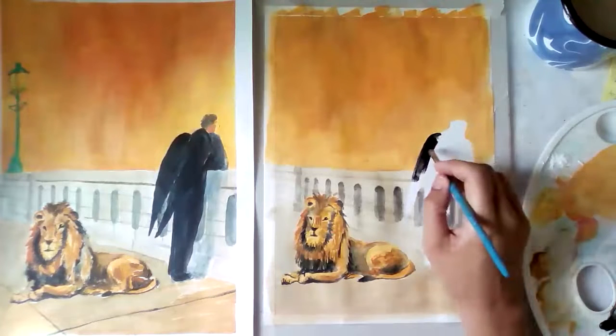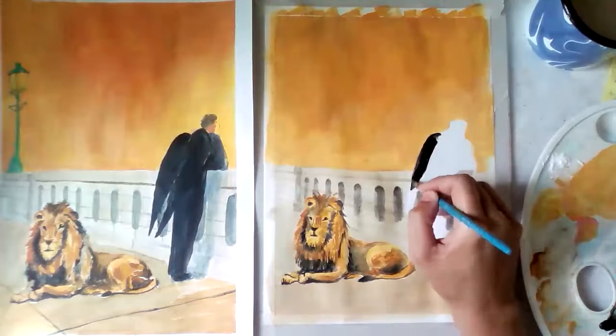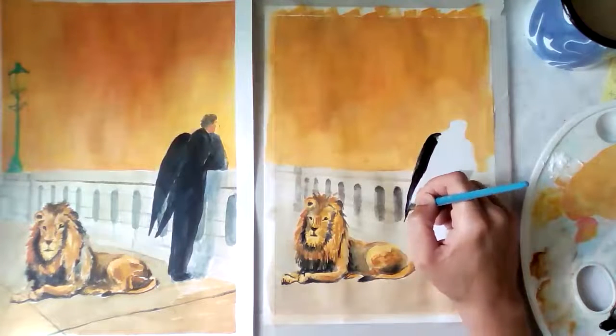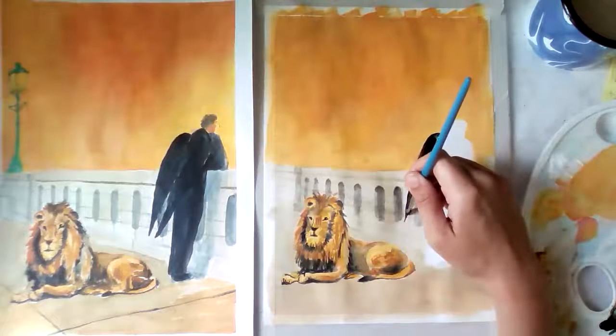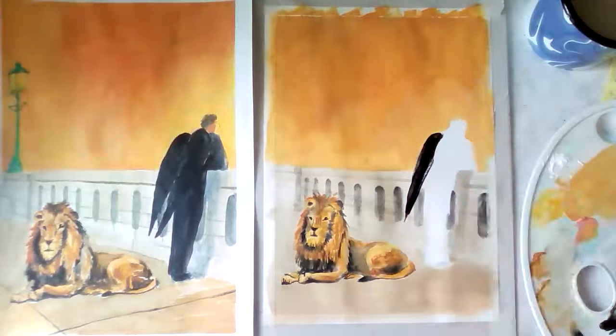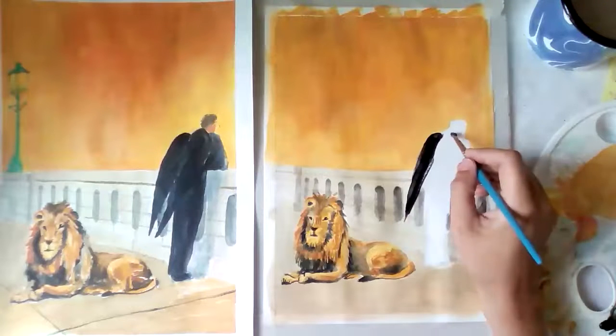And again, the guy: one says, okay, pretty much clear, just black. But I still remember to leave a bit lighter where these two wings meet, at the border.